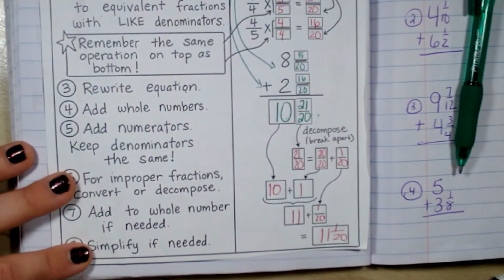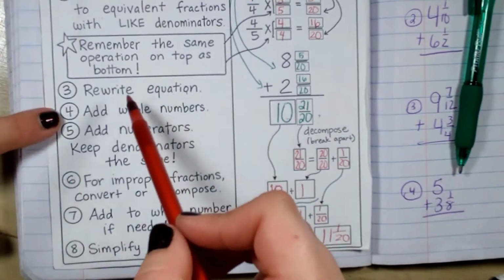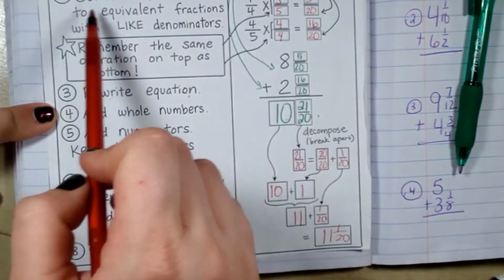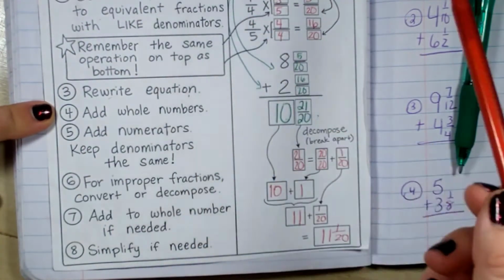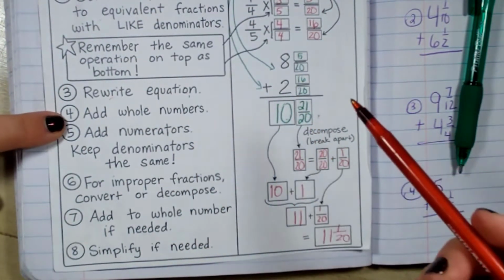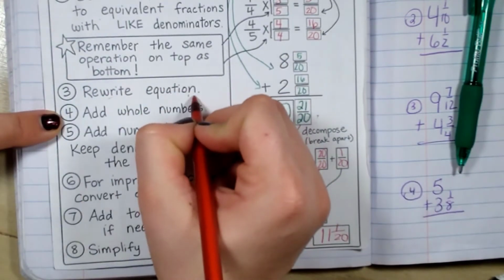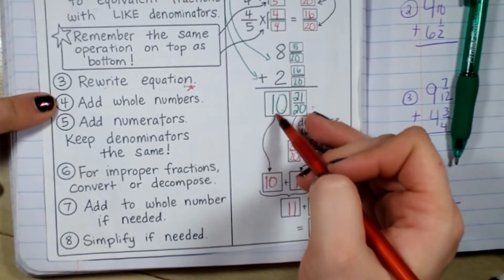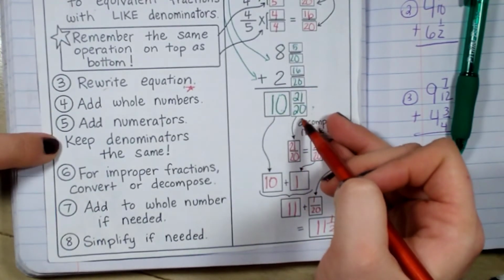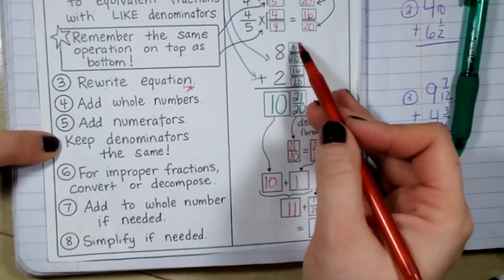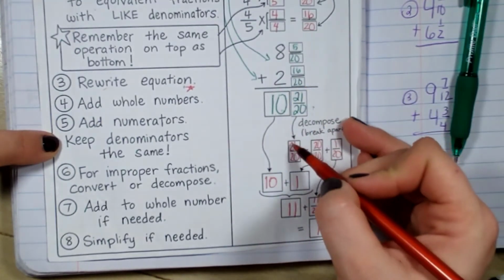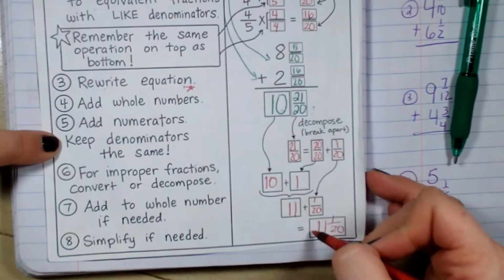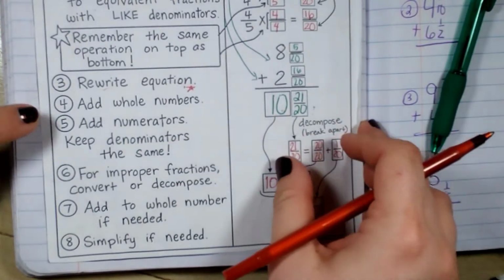Okay, this is called regrouping. So you're going to rewrite the equation. So we find the LCD. We convert the fractions. This is what we've been doing. And then we rewrite the equation. Okay, this is where it is new. Add the whole numbers, add our numerators, and keep the denominators the same. Okay, so this is the same. This is the same. But this is where it gets different. Okay, so let's go over here and see.